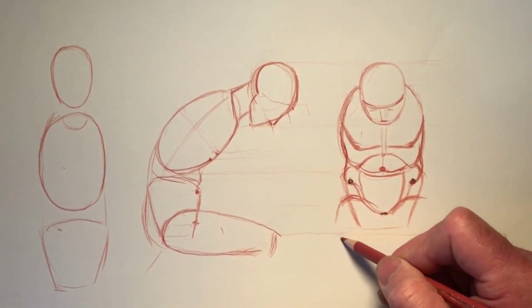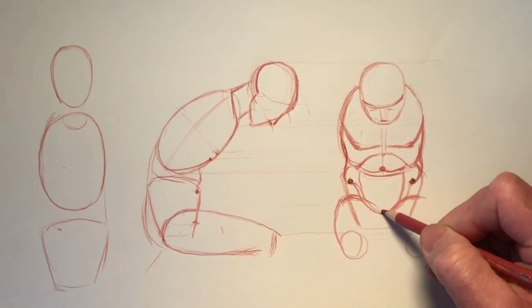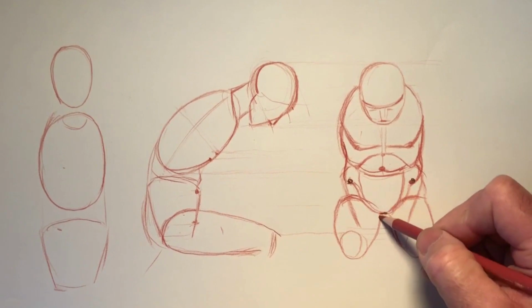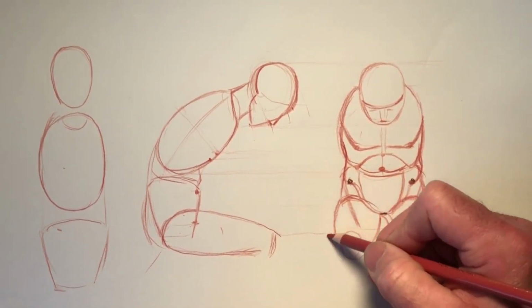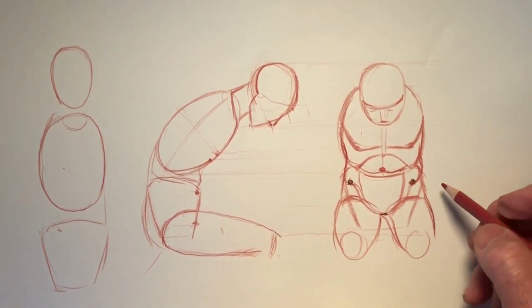So now that's the knee, right? The knee is going to be here. That's the thigh, maybe bigger, right? And of course, I'm going to skip the rest of the legs, because we don't need to draw the whole thing.